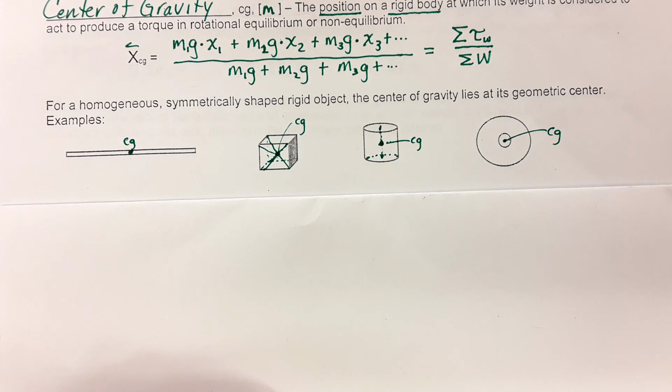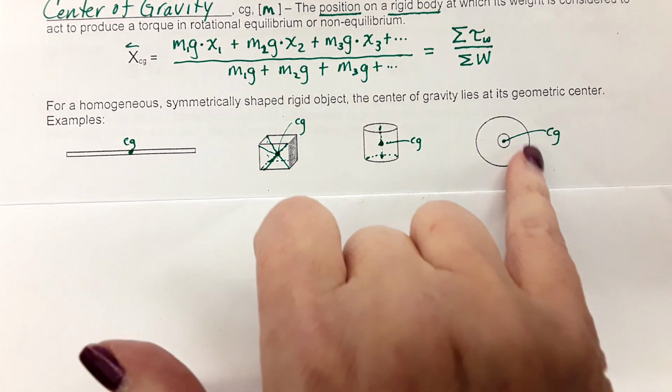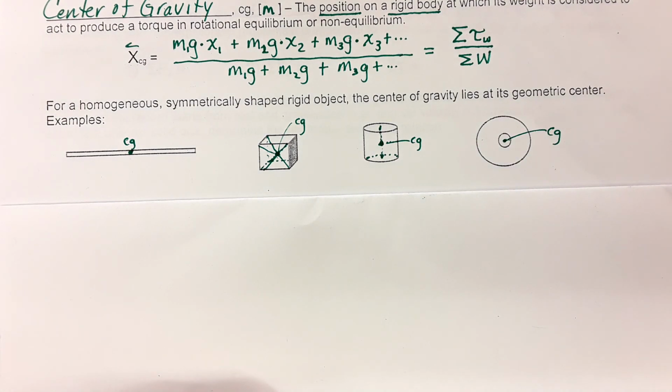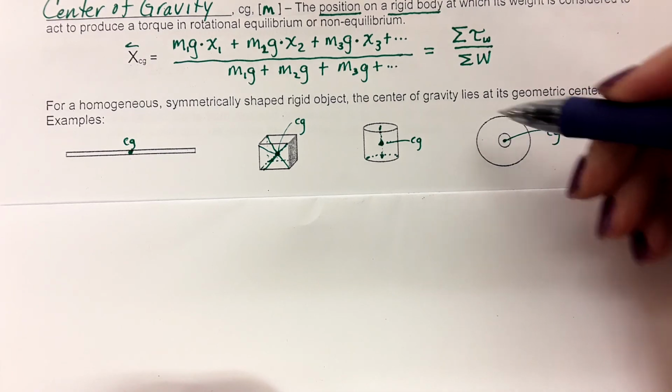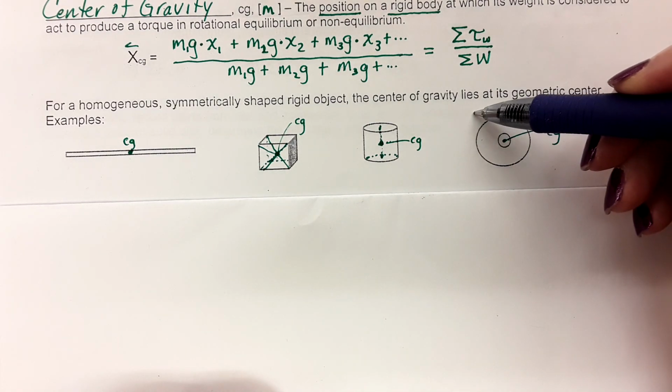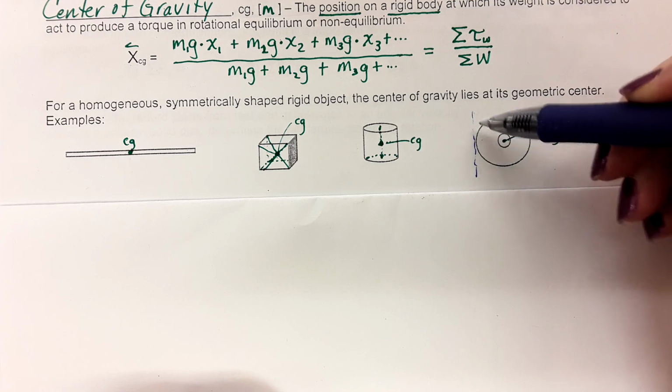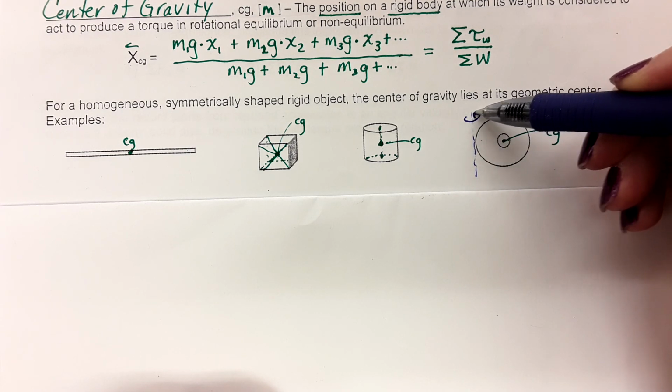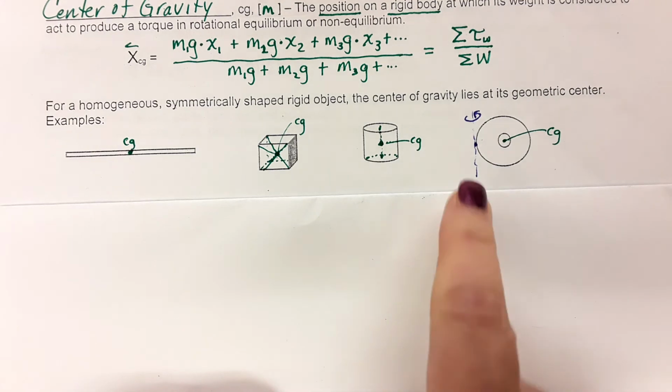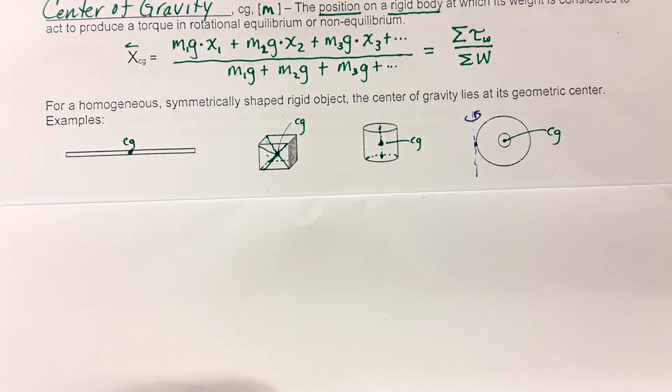Now, some regular shapes might actually be hollow. And yes, the center of gravity can be located in the empty space in the middle. So in this case, you have a donut shape, and here the center of gravity would be located in the middle of the hole. It may be an empty space, but that is where the center of gravity is located. So if you had an object like this that was rotating, say, about one edge, around this point, then the center of gravity is producing a torque.